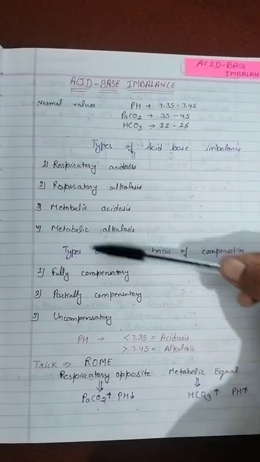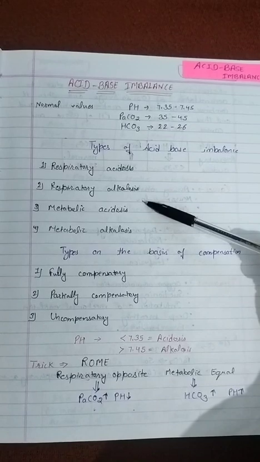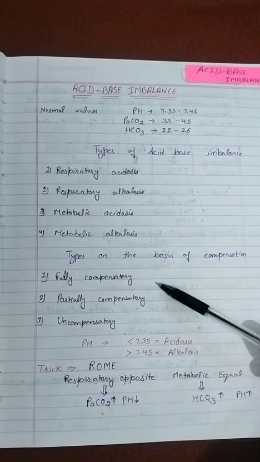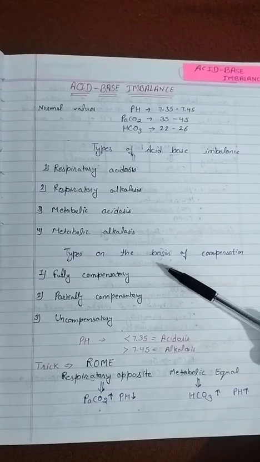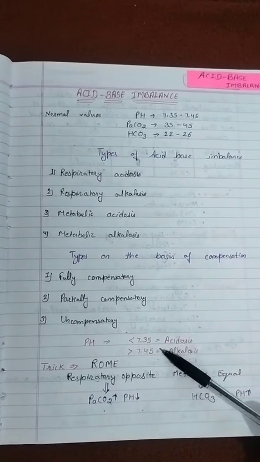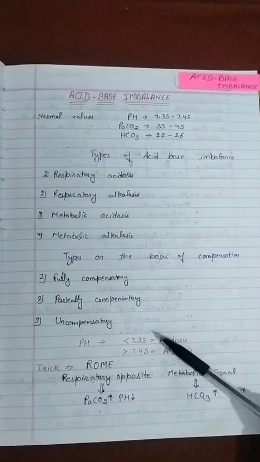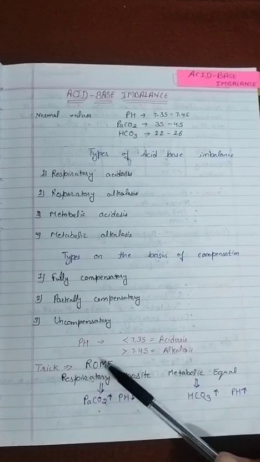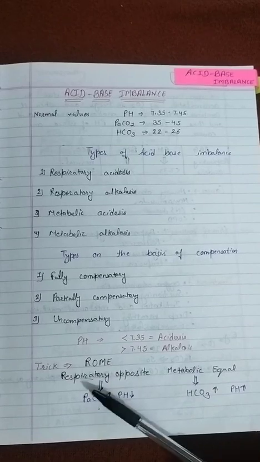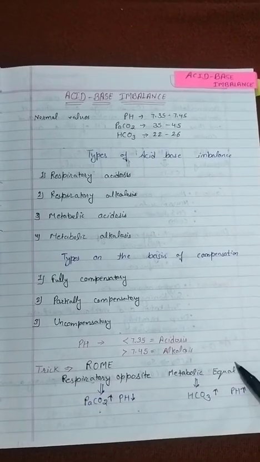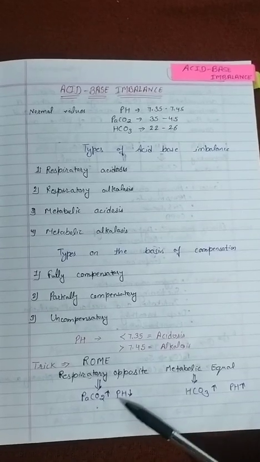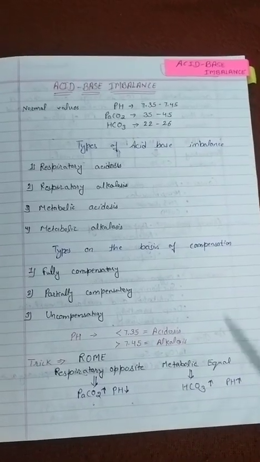There are four conditions: acidosis, alkalosis, metabolic or respiratory. These types we will learn in the next video. pH, as you all know, in acidosis is less and in alkalosis is more. The important trick is ROME: respiratory opposite and metabolic equal, means the CO2 and pH relation would be opposite, and here the relations would be equal.